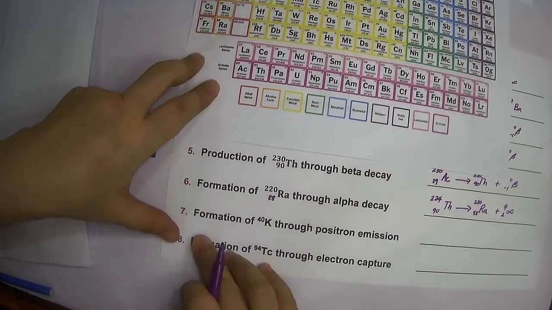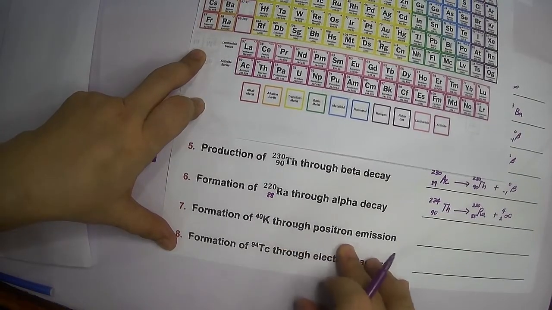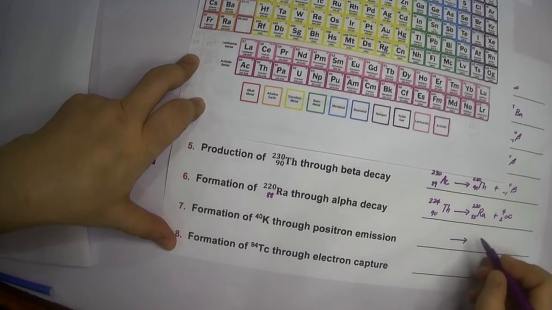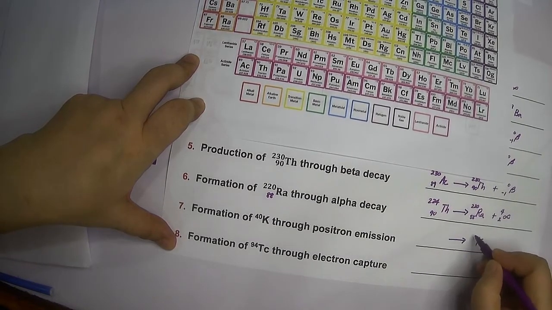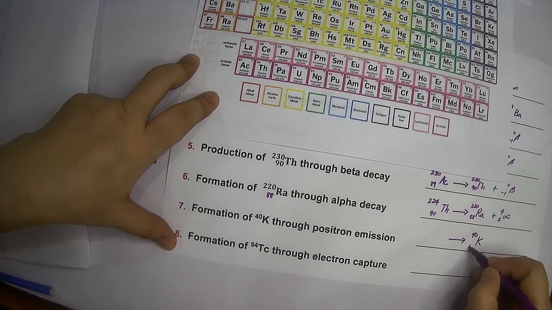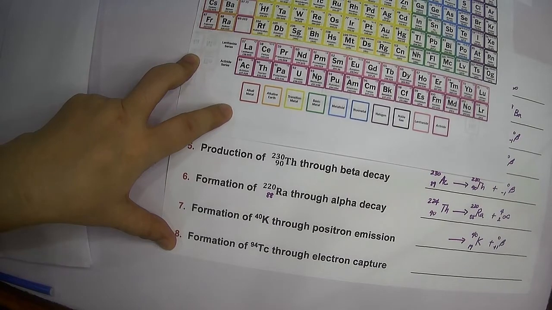Next, we have formation of potassium-40 through positron emission. Again, the word formation means potassium-40 is the product, and potassium has an atomic number of 19. And a positron is a positive beta with a mass of 0 and a charge of positive 1.